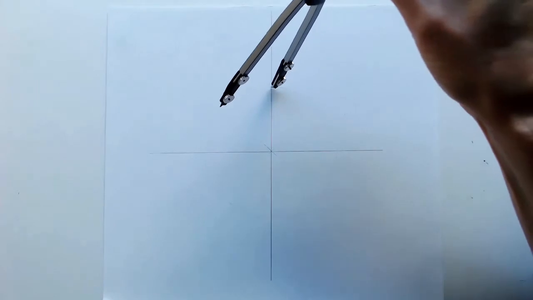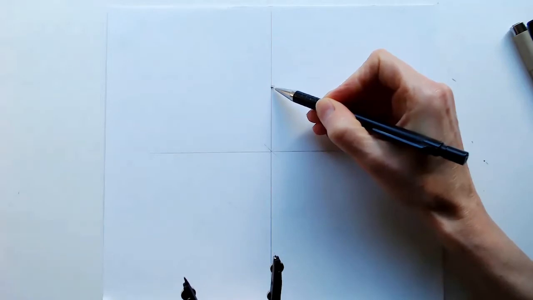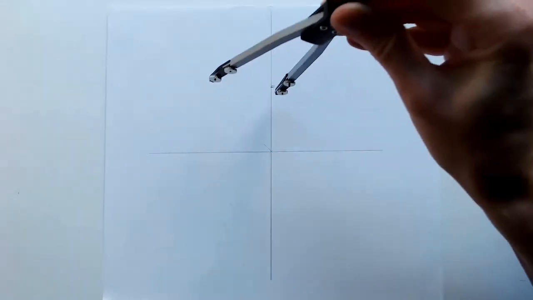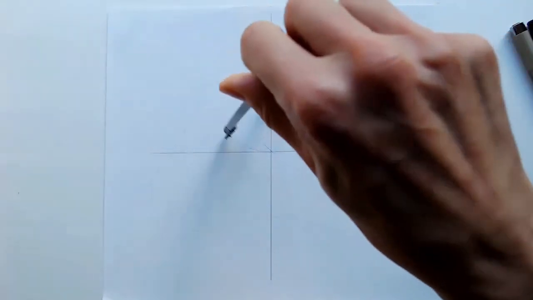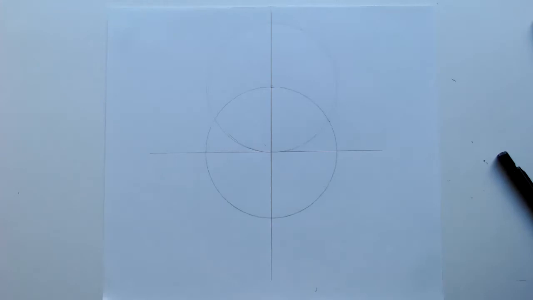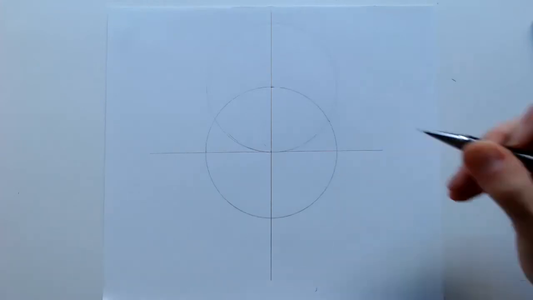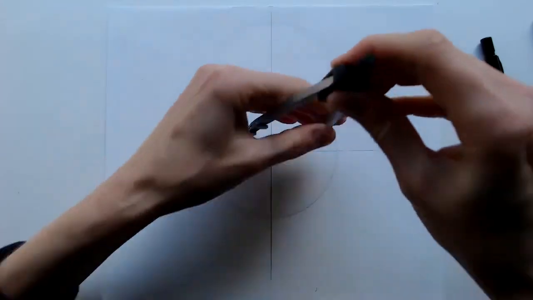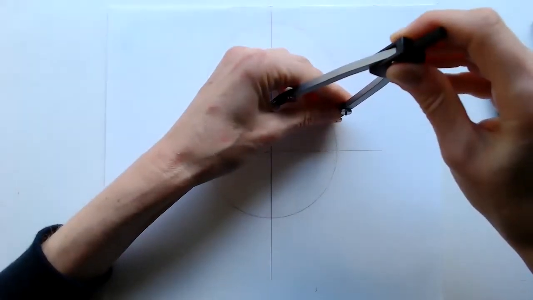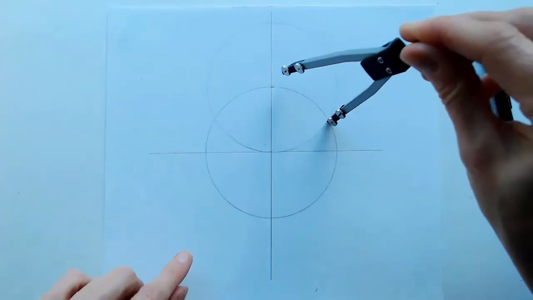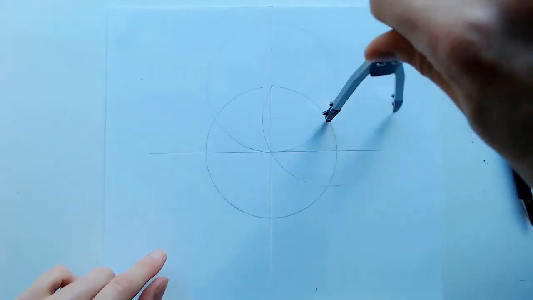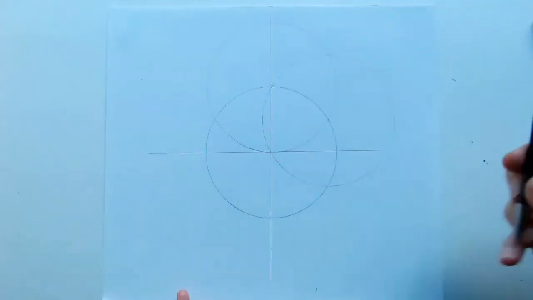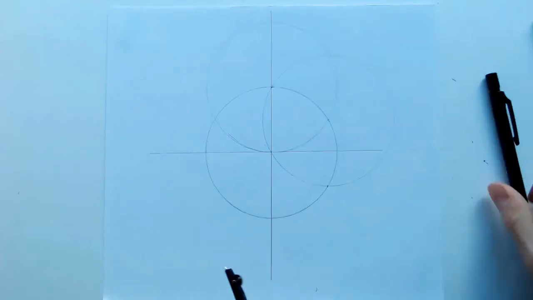So the second one will be positioned in our center. The central point is the intersection of the vertical line and the first circle. The center of the third circle is exactly where the first two circles intersect. And this circle passes through the previous two intersection points, through the center of the previous two circles. And this is the next circle center.